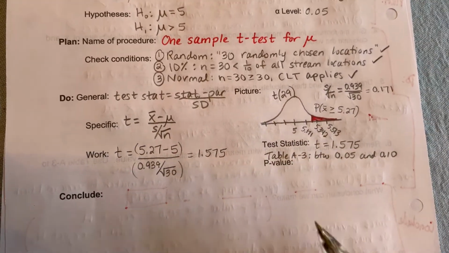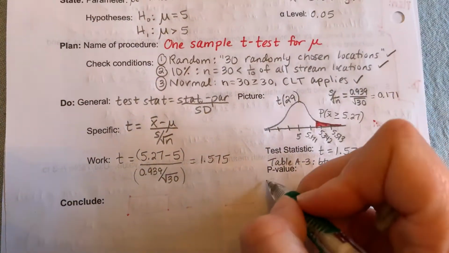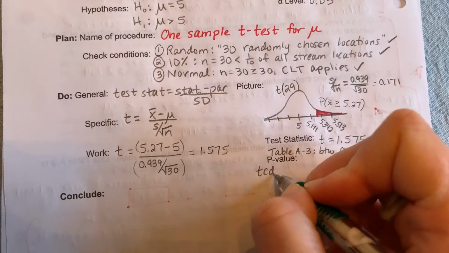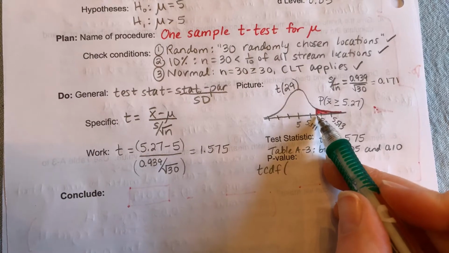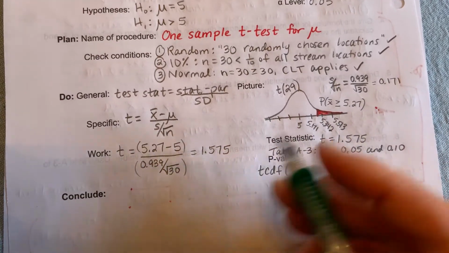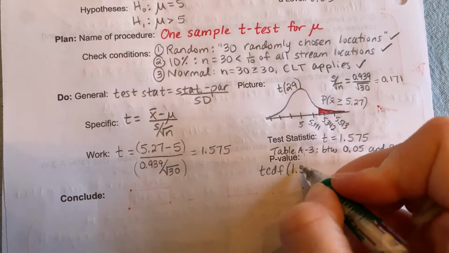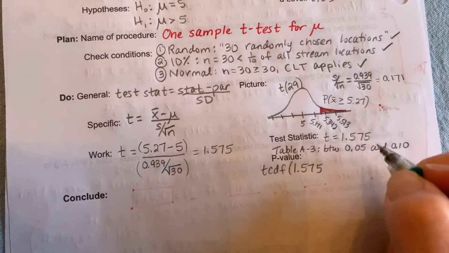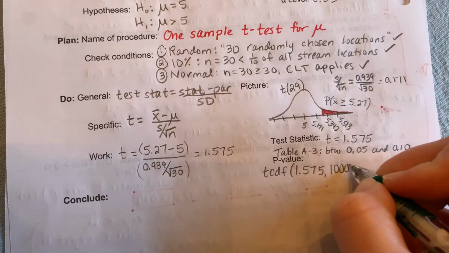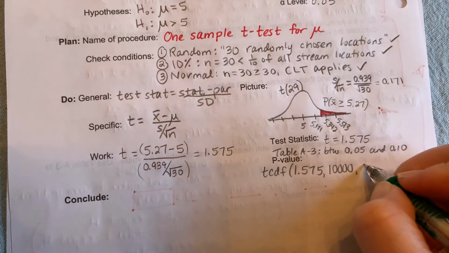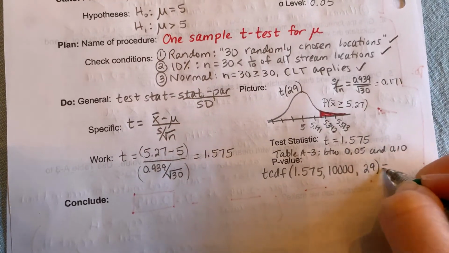So I am going to go ahead and use that tcdf function to find my p-value. tcdf, let's see. This time my lower is the actual t-value I got, 1.575. And then I go on forever in the positive direction, so I'm going up to like 10,000 maybe. And then my degrees of freedom that it's going to ask for are 29. Okay, so let's enter that.